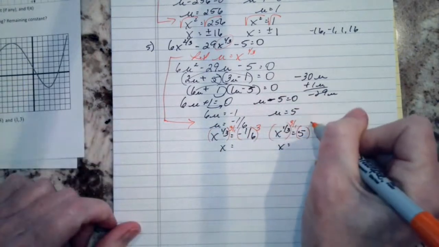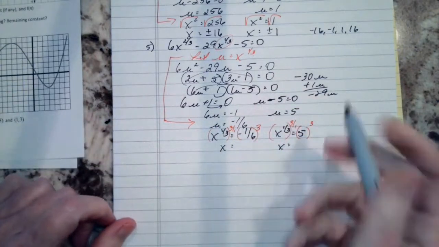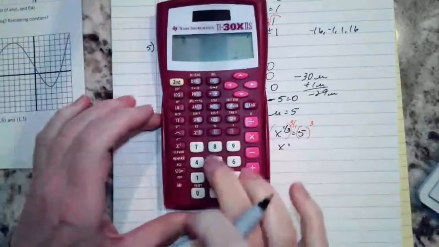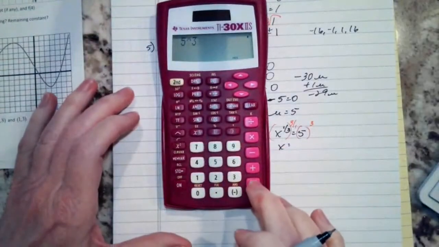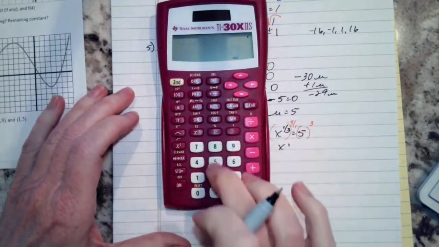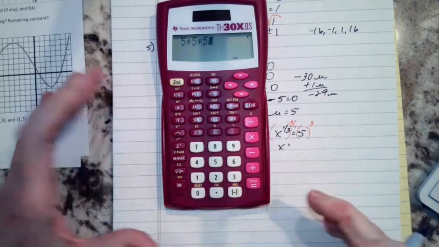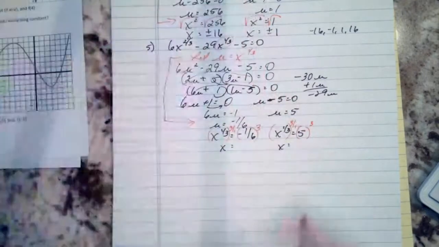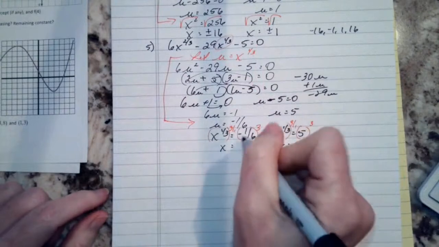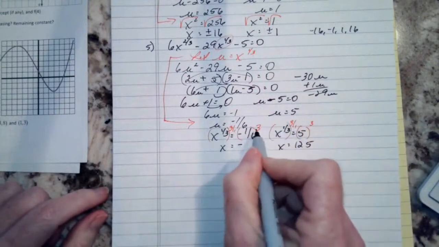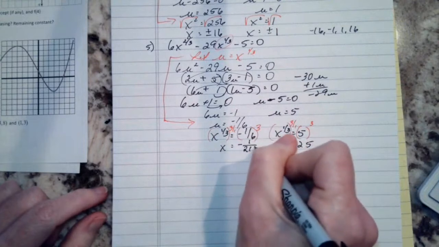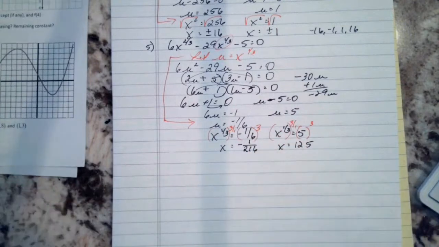Over 1 goes away, you know that. So 5 to the 3rd power, if you're using your calculator, 5 hump 3 will give you 5 to the 3rd power, 125. Or you can say 5 times 5 times 5. That works just as well. Over here, a negative raised to the 3rd power is a negative. 1 times 1 times 1 is 1. And 6 times 6 times 6 is 216.